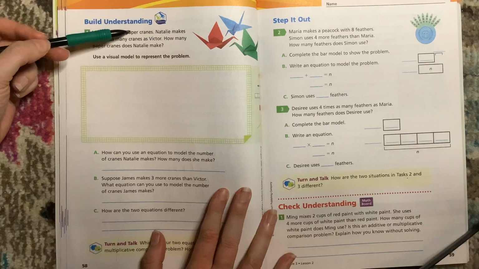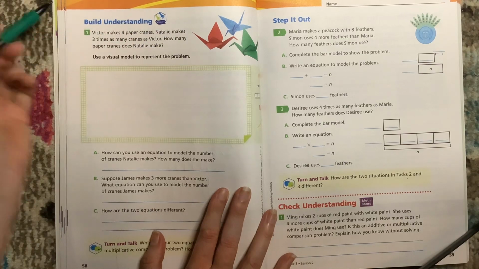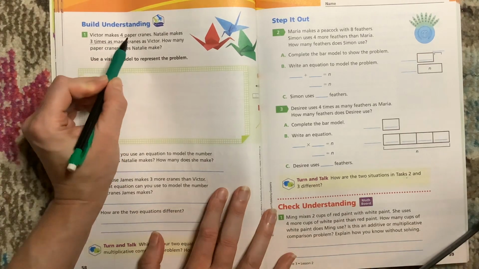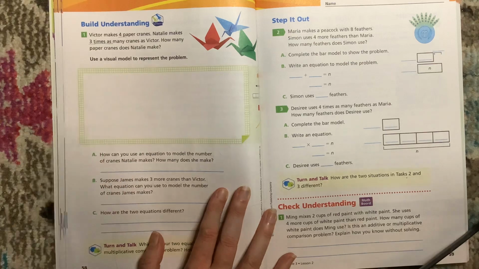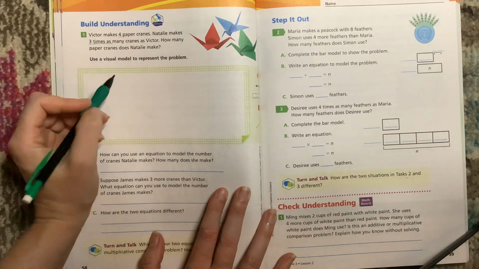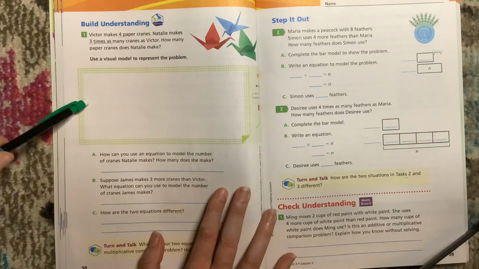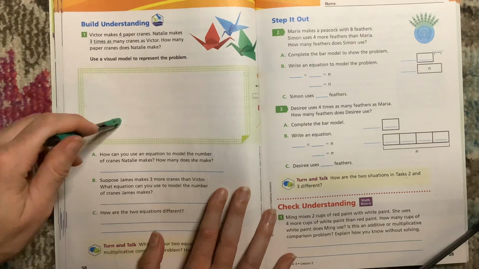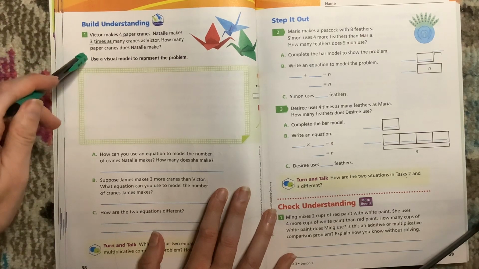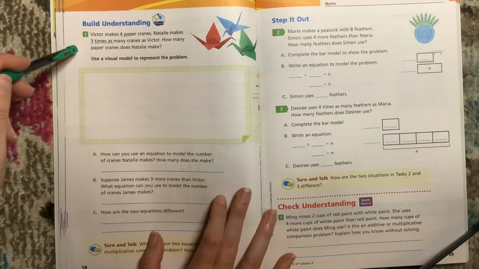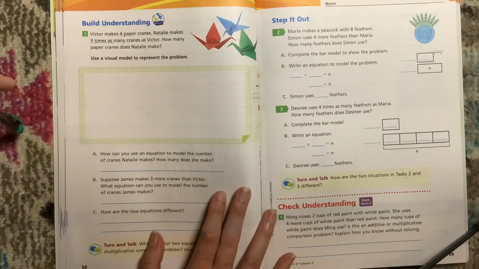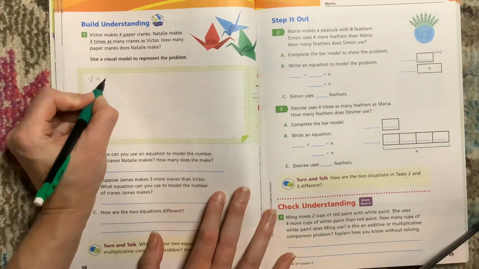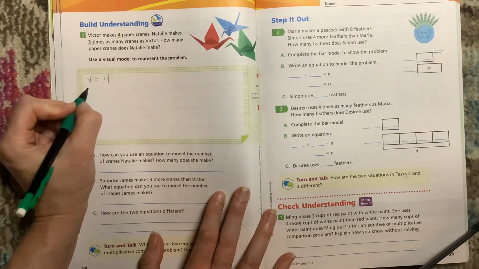Victor makes 4 paper cranes. Natalie makes 3 times as many as Victor. How many paper cranes does Natalie make? So we're going to use a visual model to represent this problem. And we know that in the first one, it was wanting us to compare a multiplicative or an additive. This one is definitely for multiplying. Did you see anything in here that said anything about adding? No, we didn't. So Victor has 4, and Natalie 3 times as many.